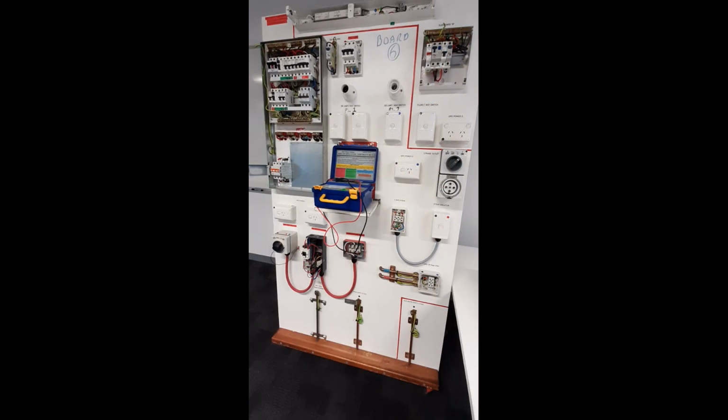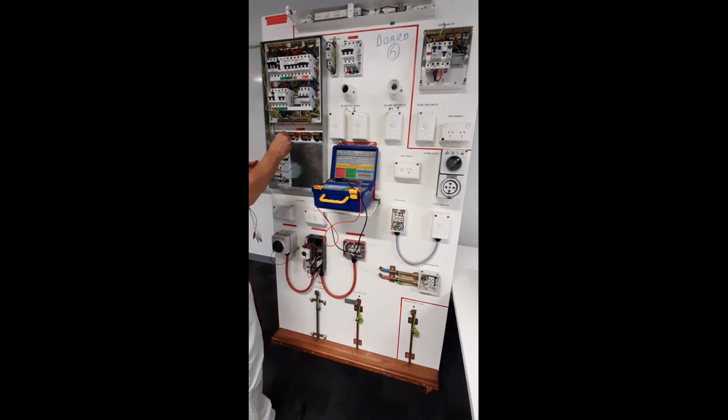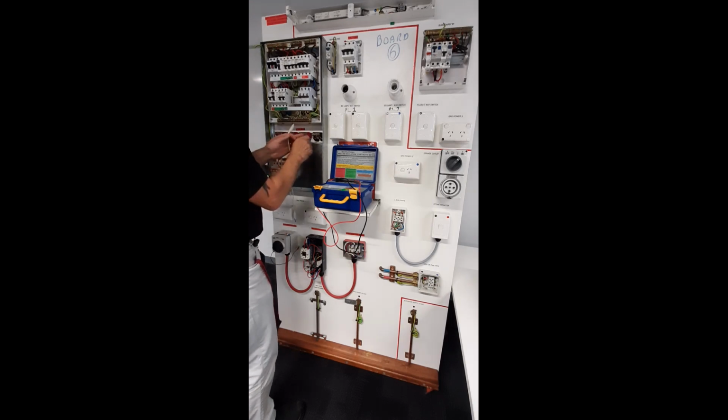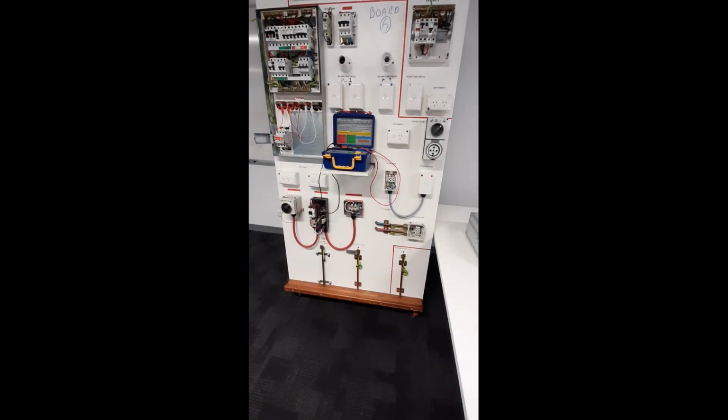Use the bridging leads to short together the active phases to the neutral. Place one probe to the earth bar, place the other probe to the shorted actives and neutral.